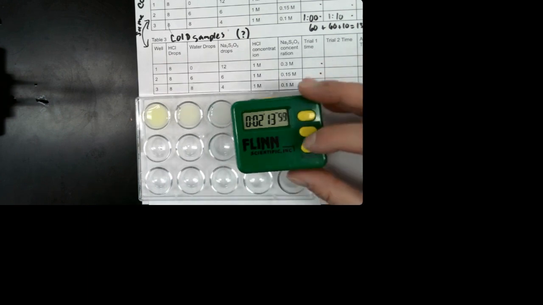Okay, so at some point, this has turned cloudy so that we can't see the X anymore. So make sure you have that time down that you think it turned cloudy so you couldn't see the X. And then I'm going to get this ready for one last trial. So again, we're going to use our cold samples. So hopefully it's pretty obvious what happens with our cold samples, with the time, how long the reaction takes if it's cold.